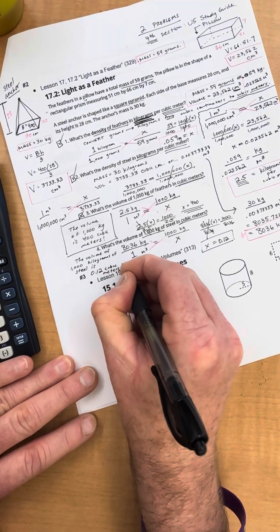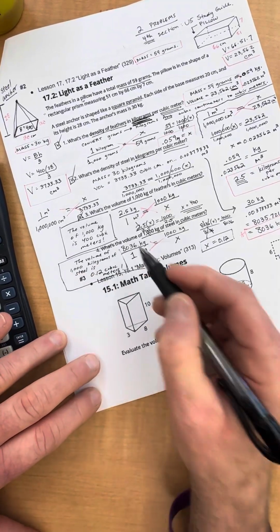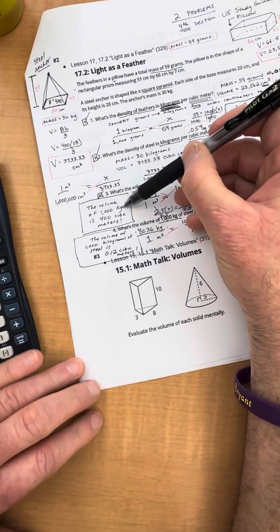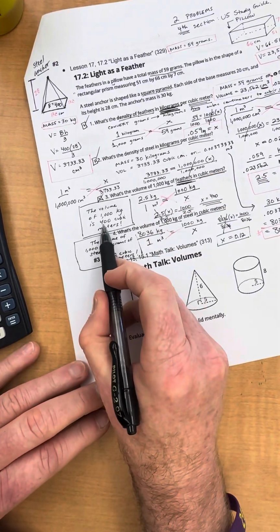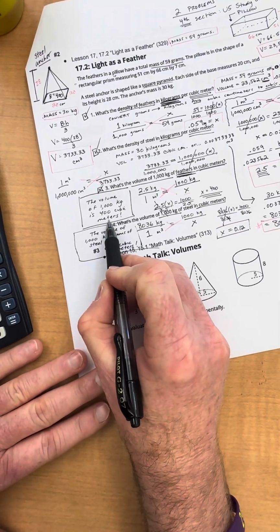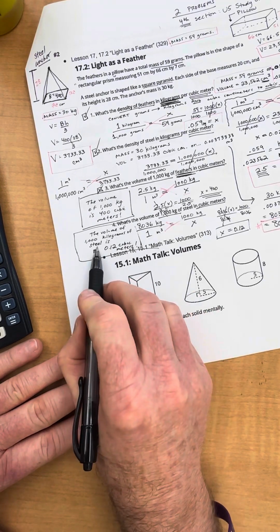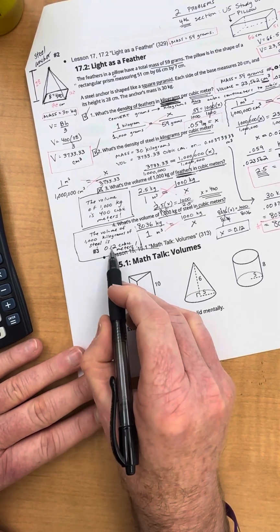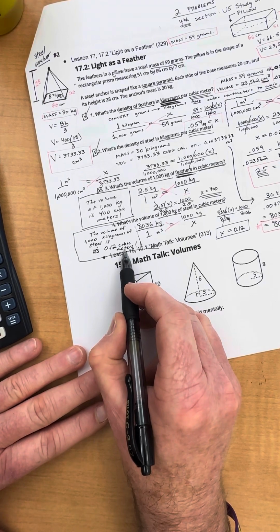Meaning, and I'll box this one up, that 1,000 kilograms of feathers will take up 400 cubic meters of airspace. However, 1,000 kilograms of steel will only take up 0.12 cubic meters of airspace.